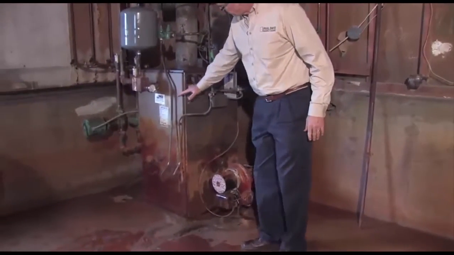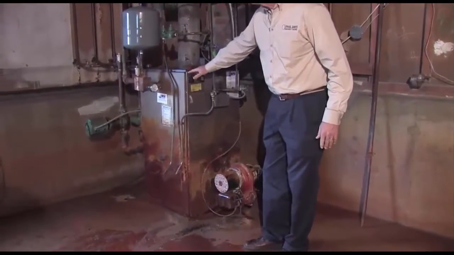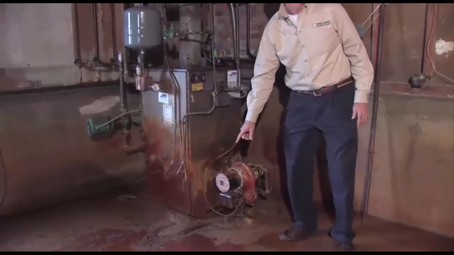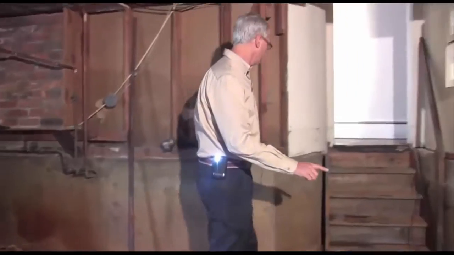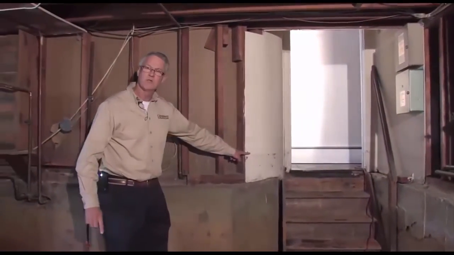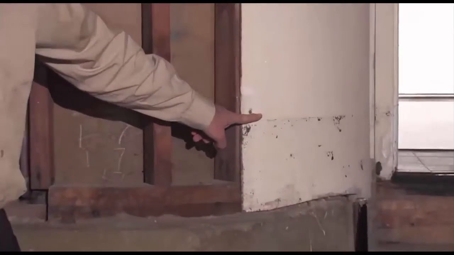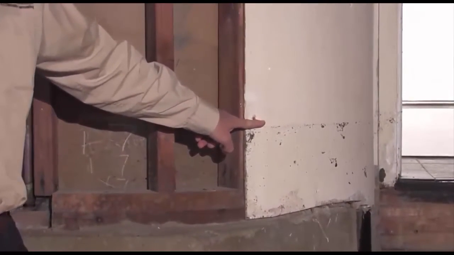We can see the boiler is severely damaged, so this was clearly underwater. This is heavy corrosion from the salt water. And over here, if you can see it on camera, you can see a water line right here. So we know that this was the height of the water.